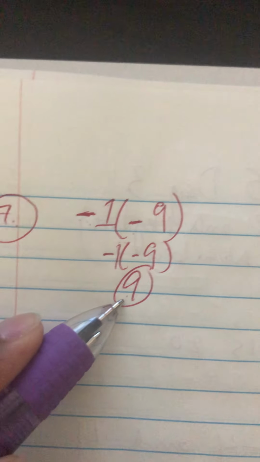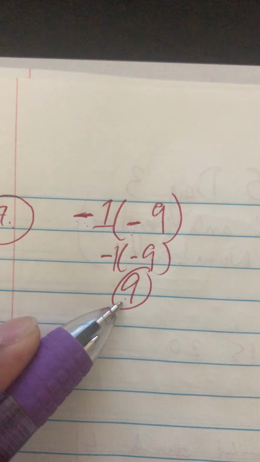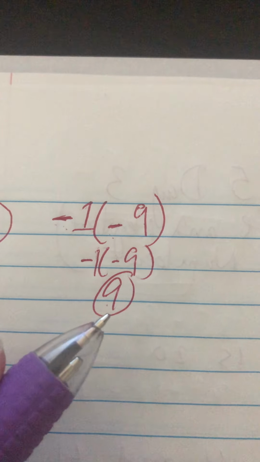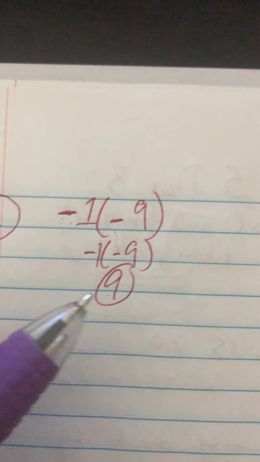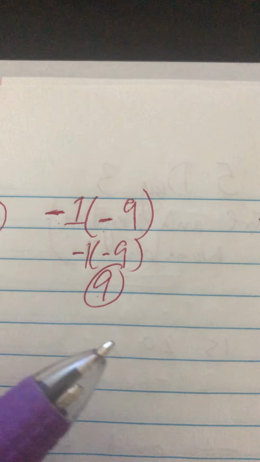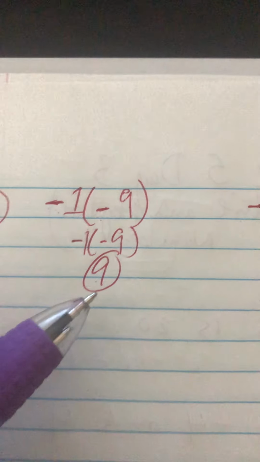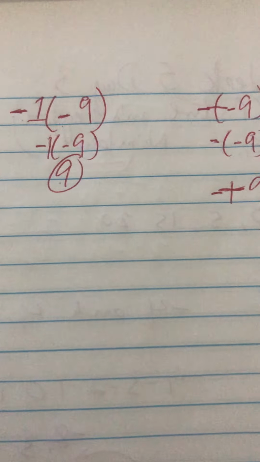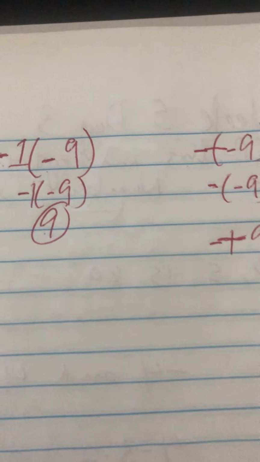All right, so that's why that is 9, because the number in parentheses is -9. We find the opposite of it, which would be 9. The opposite of the opposite is always positive. You're going to need to recall that when you do these next few problems, okay?